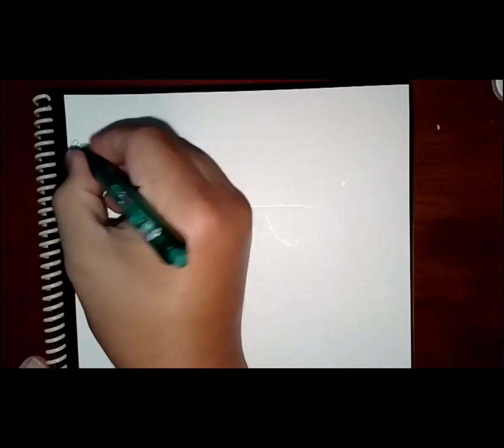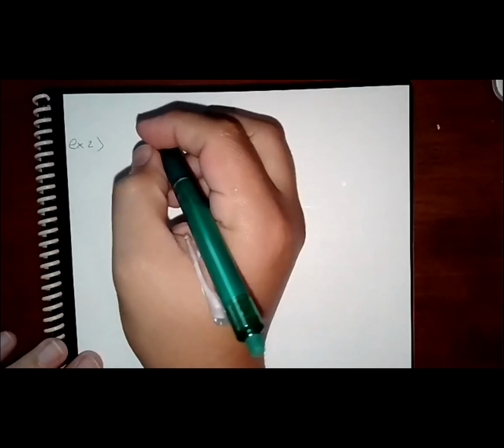Alrighty, so what are we doing? Oh yeah, next example. So same stuff, but different types of limits.